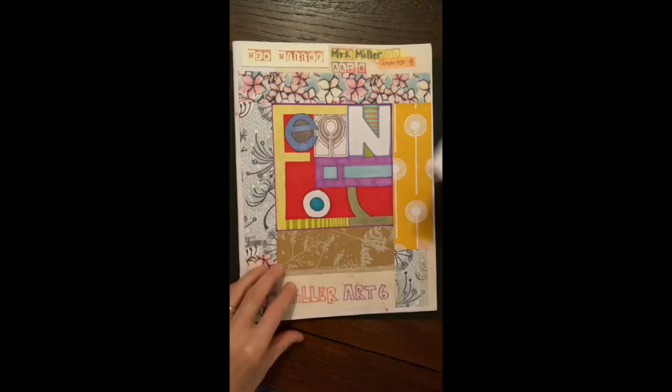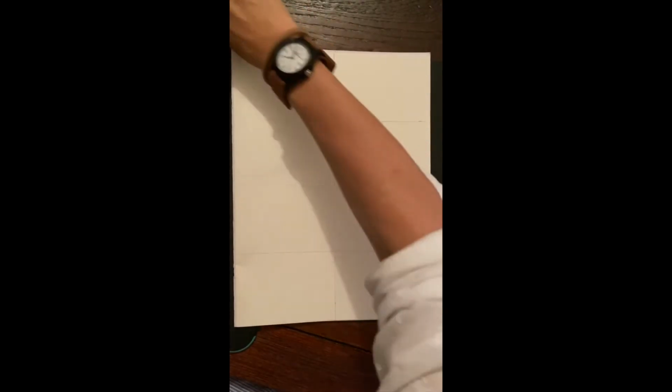Hello grade 6, welcome to the Elements of Art. Today we're going to illustrate each of the 7 elements of art.